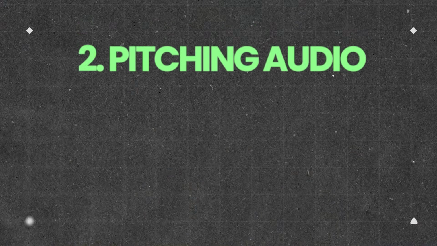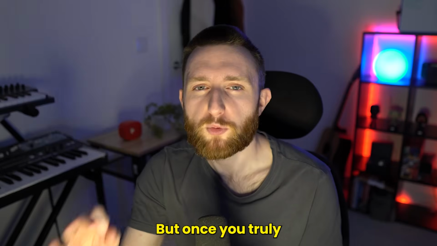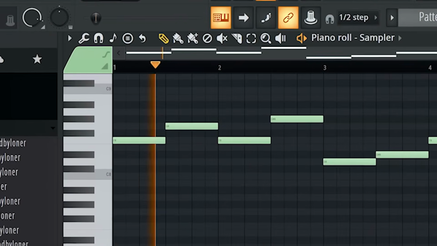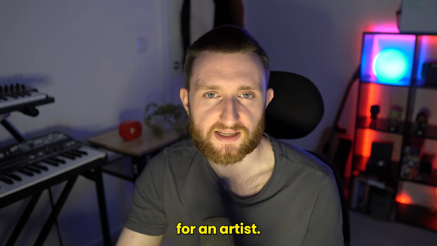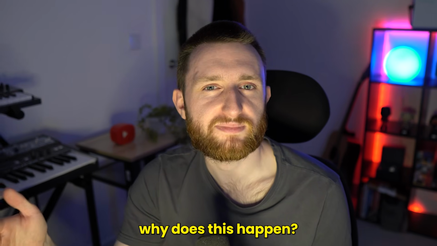Speaking about texture leads us perfectly into our next technique. This is something that every producer does, but once you truly understand it, you'll be using it even more. So you're making a melody and it sounds good in a high octave, but you need to lower the pitch to leave room for an artist. Naturally, you drop the MIDI down, but in an instant, that perfect texture that you had is gone. But why does this happen? And how do we fix it?